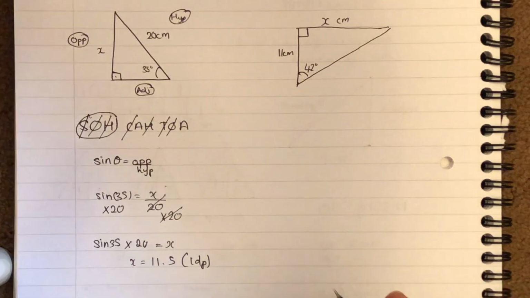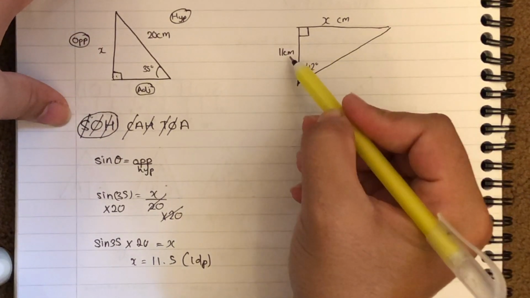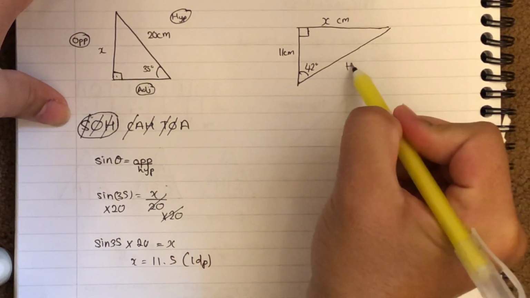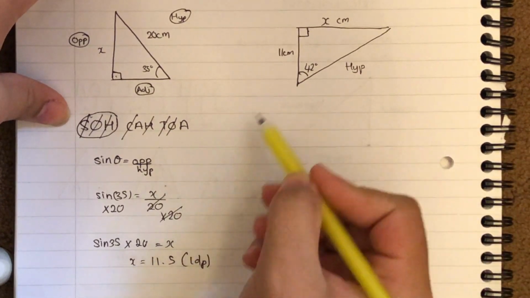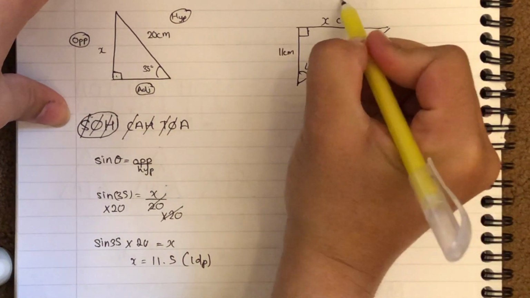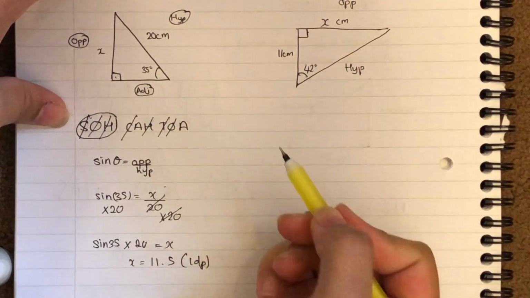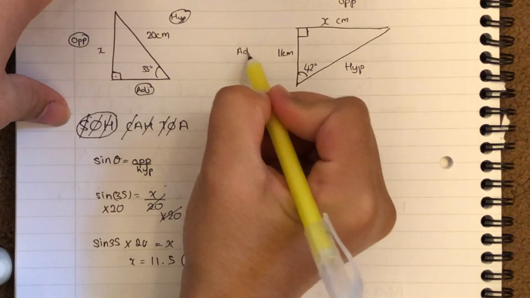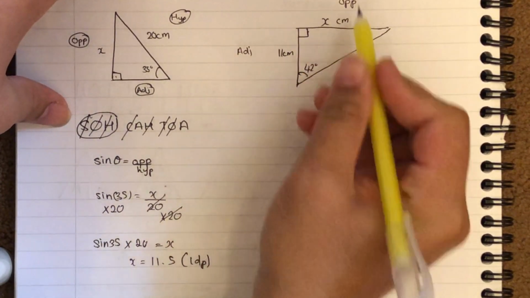Now, let's label my triangle. The side opposite my right angle is called my hypotenuse. The side opposite my angle given is the opposite. And the leftover side is called my adjacent. Okay, so I've gotten my sides labelled out.